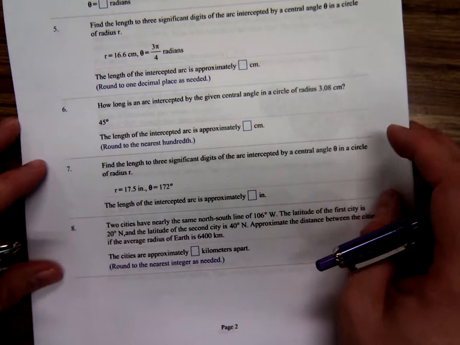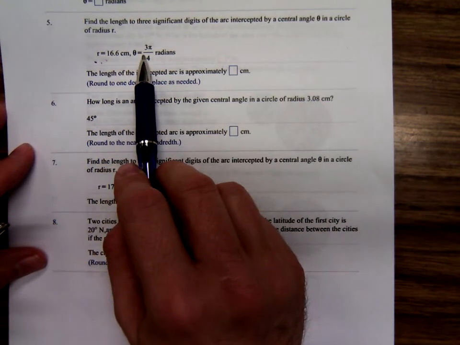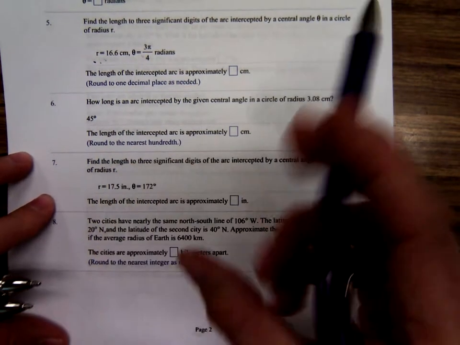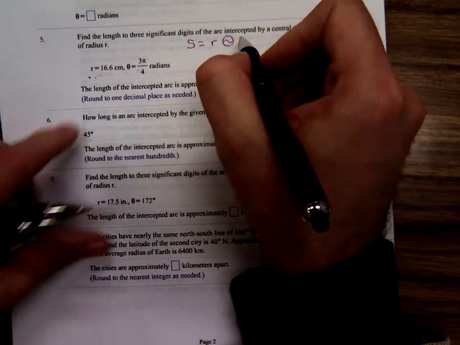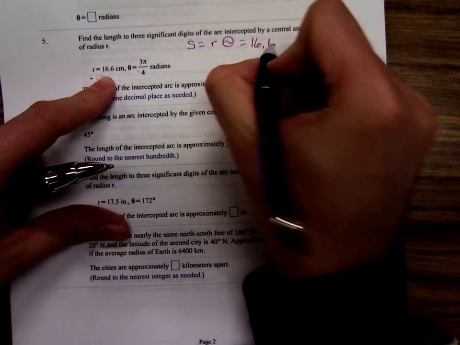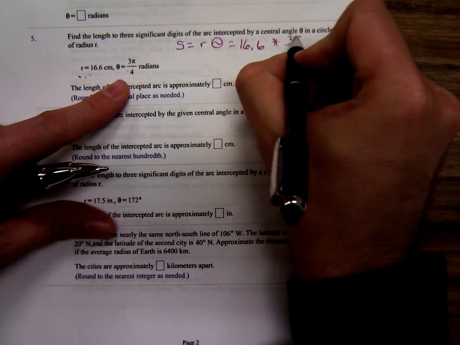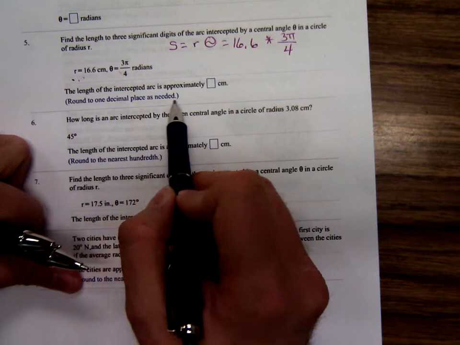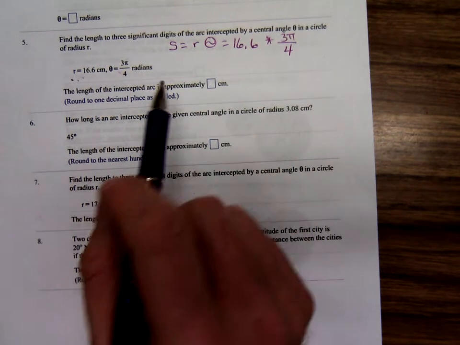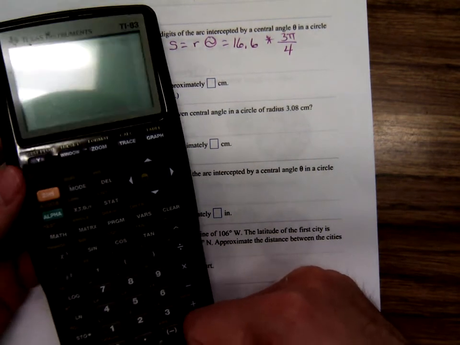Four is very much like number 3. Number 5, they give you the r and the theta, so S equals r times theta, 16.6 times 3 pi over 4. We're going to get a decimal number here and round to one place. So this is one of those where I'm going to get my calculator and the glare will be bad and it'll be hard to see.